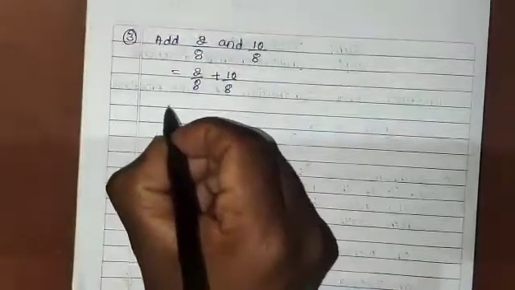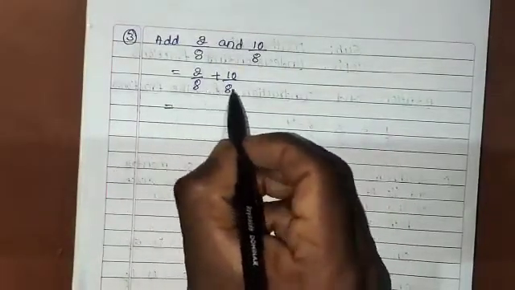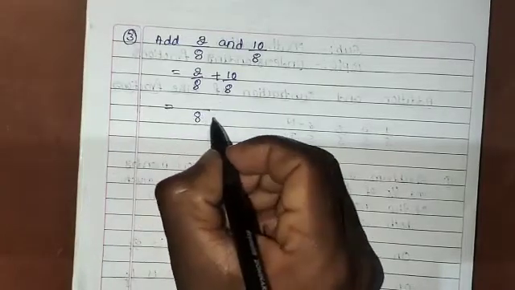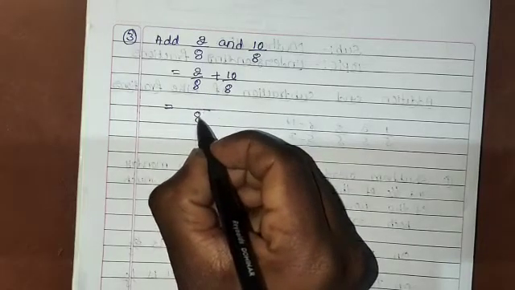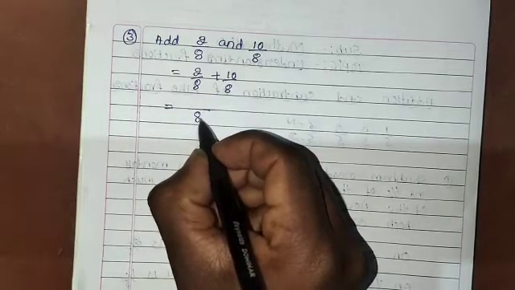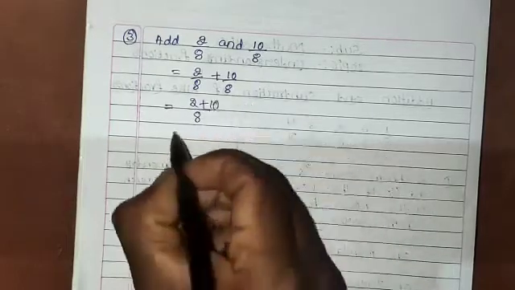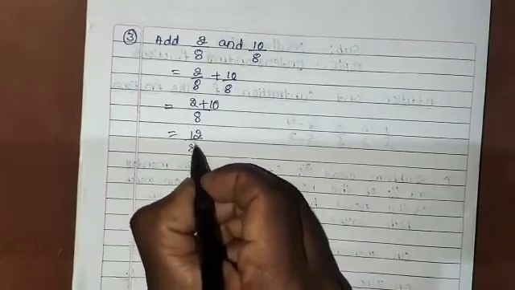Okay, then how do you add? Let's see, we know how to add like fractions. If the denominators have the same number, we take the denominator itself as the LCM. So we write 8 in the denominator. The denominator is the same, and then we add the numerators, that is 2 plus 10. 2 plus 10 we get how much? 12. 12 divided by 8.